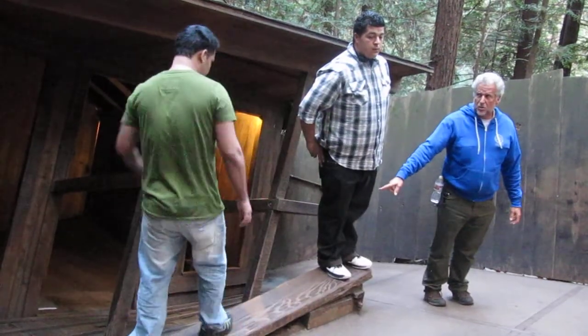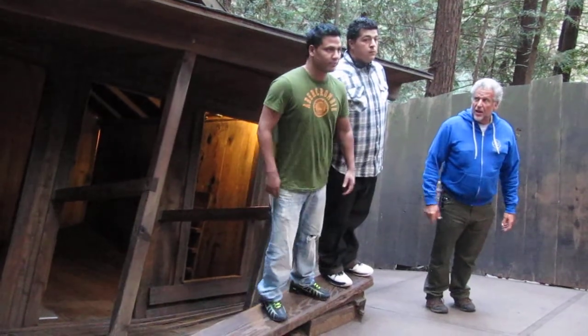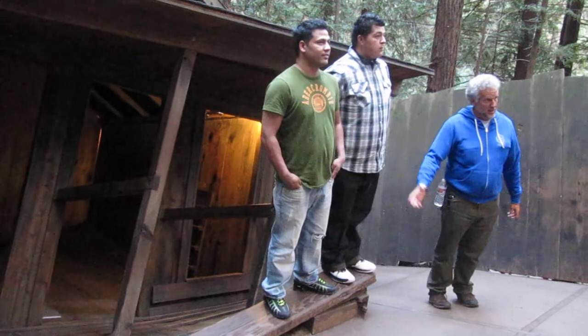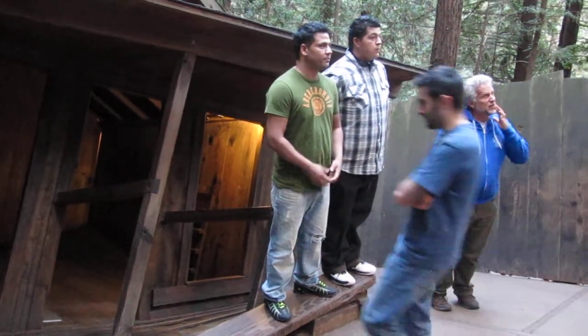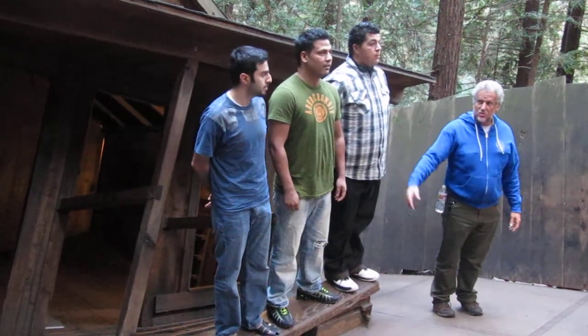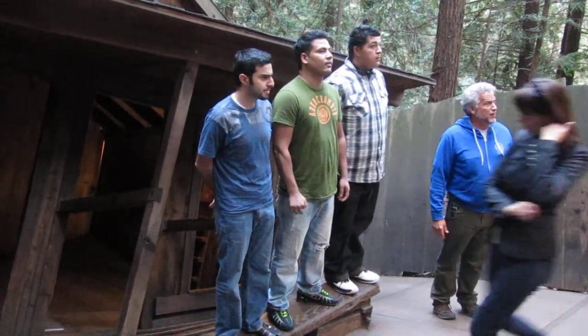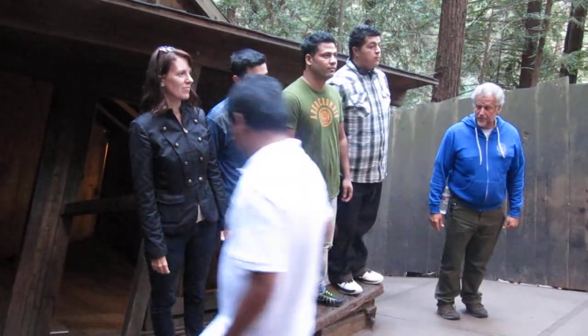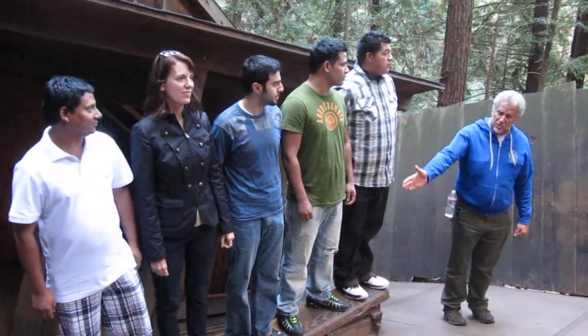Right next to him, shoulder to shoulder. Very good. And now 5'9" or 5'8". Very good. And then 5'7", 5'6". Very good. Right next to him. And then 5'5" or 5'4". Very good. Wonderful.